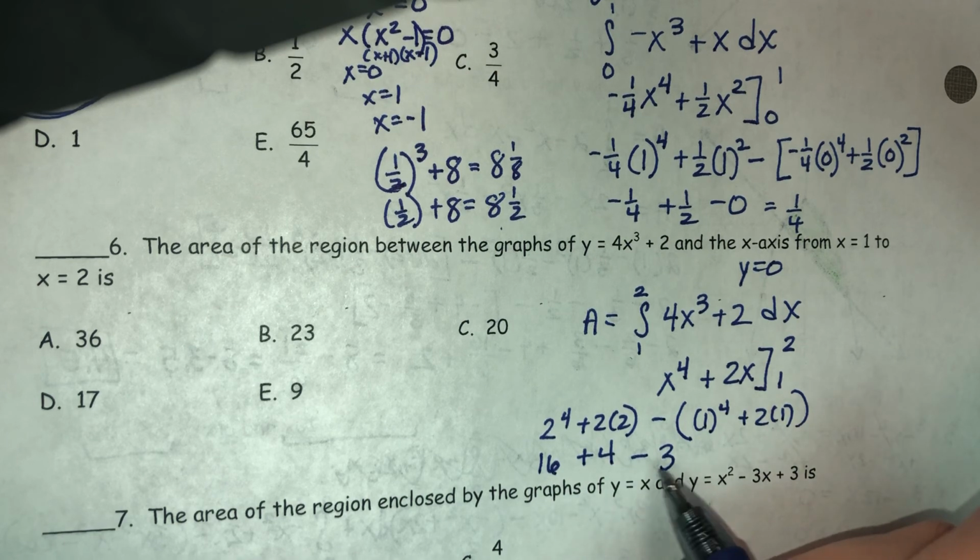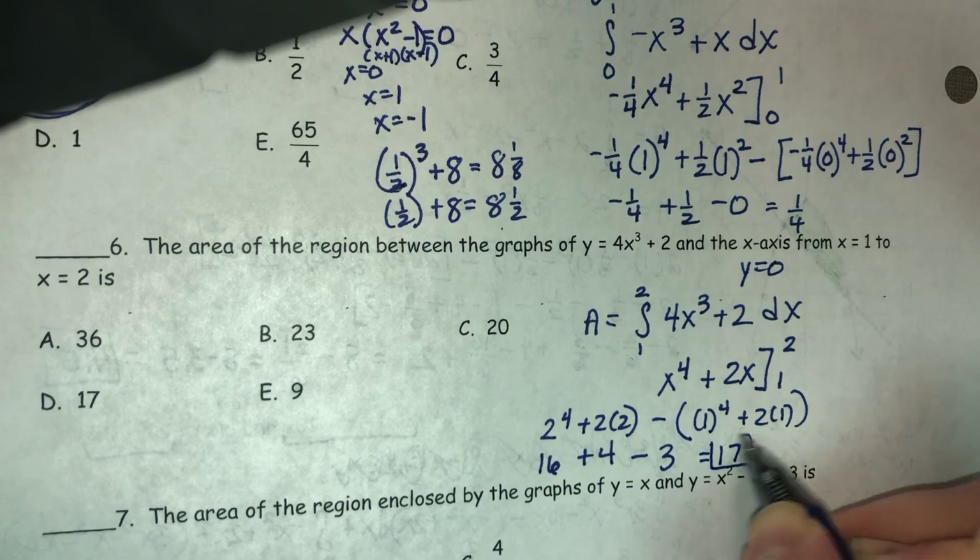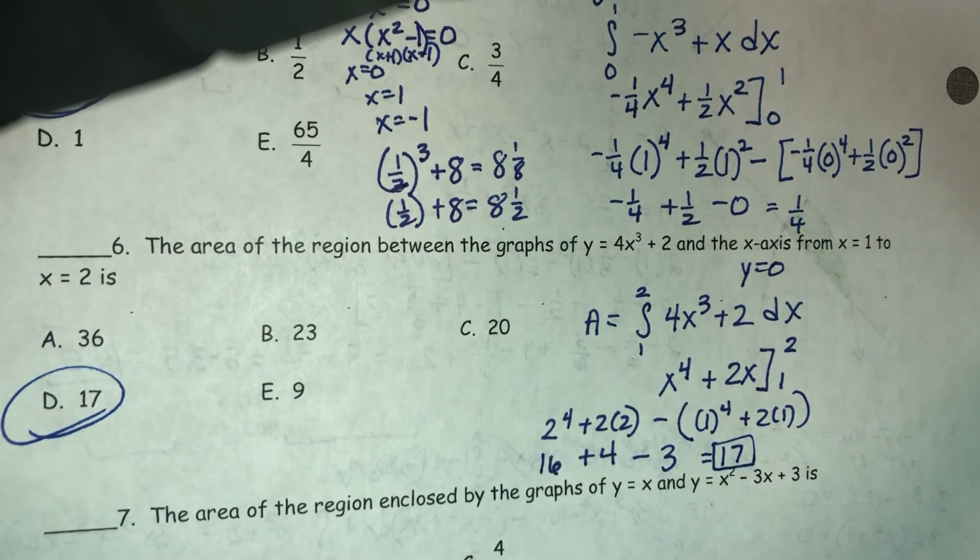So 4 minus 3 is 1. 16 plus 1 equals 17. So the answer is D, 17.